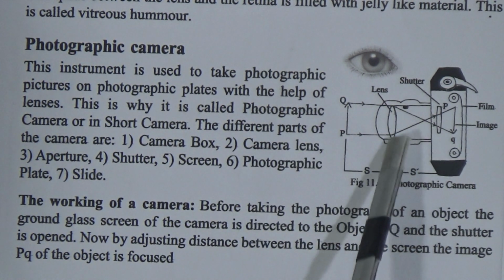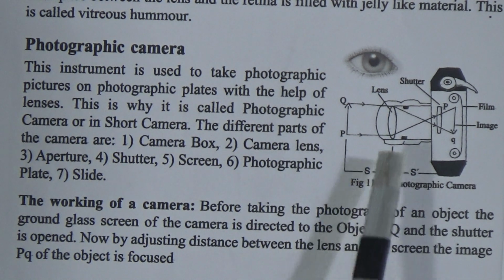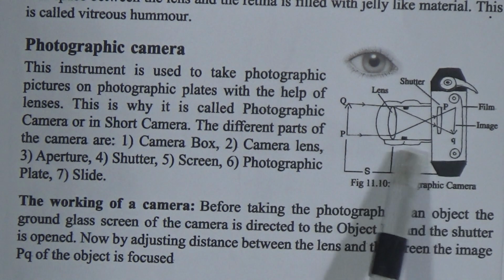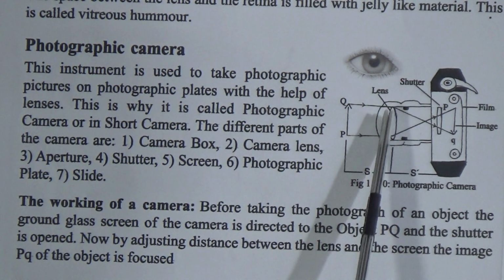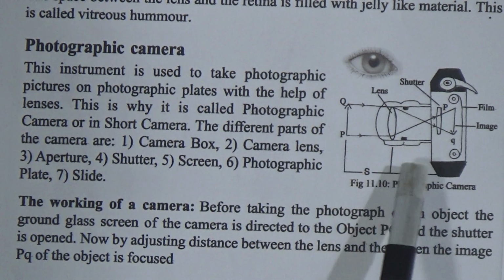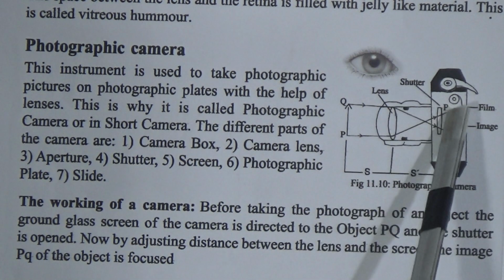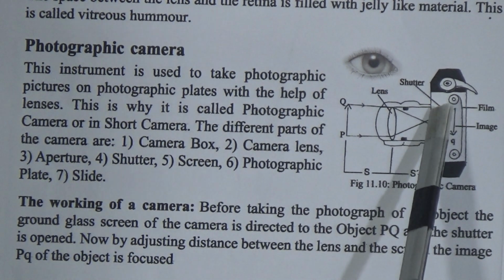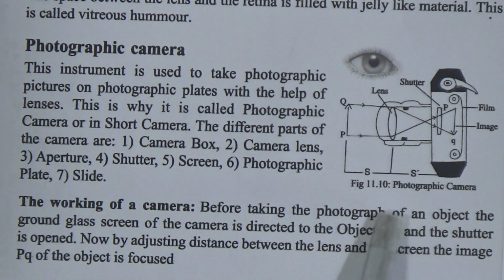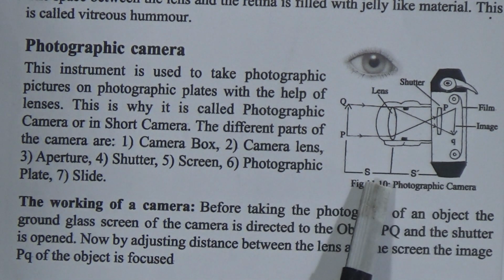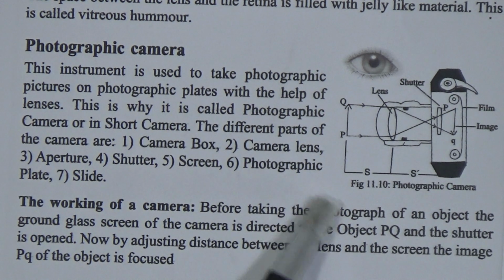Look, these are the parts. The camera has 7 parts. Camera box, this is the camera box. Then the second one is the camera lens. This portion is known as the camera lens. Now the aperture, the shutter. Here is the shutter, and the screen. And the next one, the photographic plate and slide. With the photographic plate and slide we get the picture.